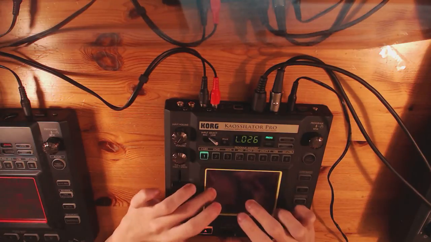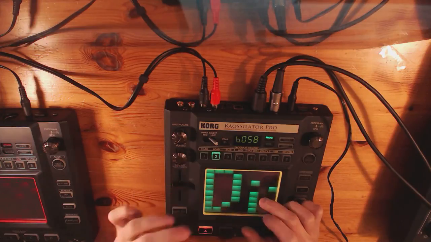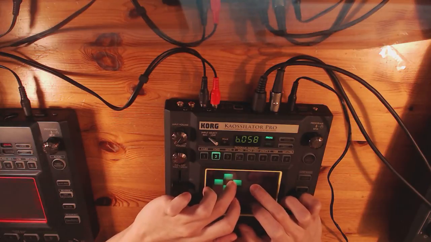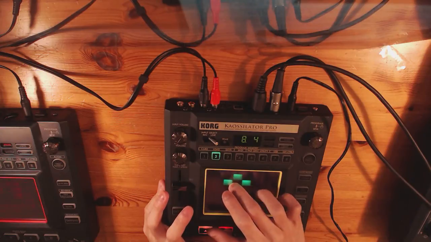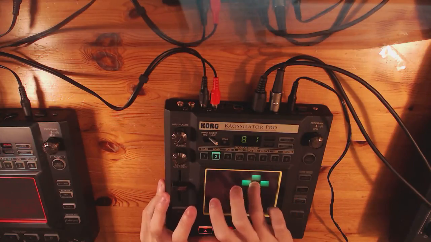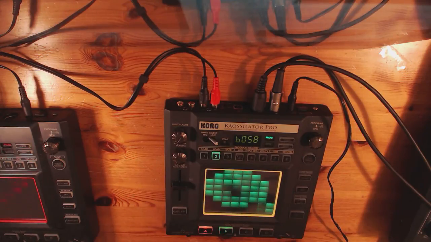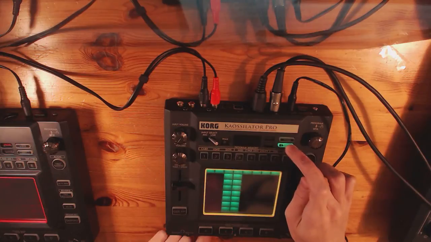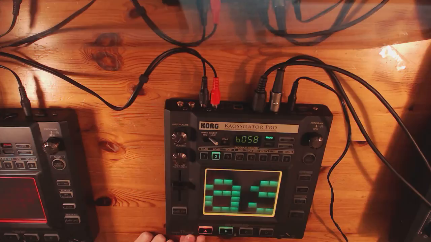So let's figure out a pattern first. Let's do some bass actually. Alright, so let's try something like this. That was terrible. But you get the point. If you notice, when I hit it, it continues from where it's supposed to be playing in time with this drum beat.